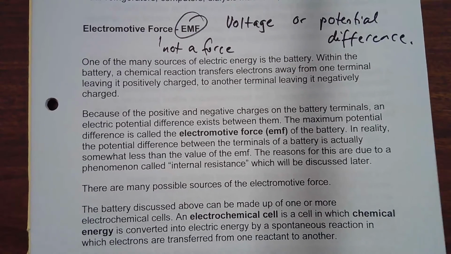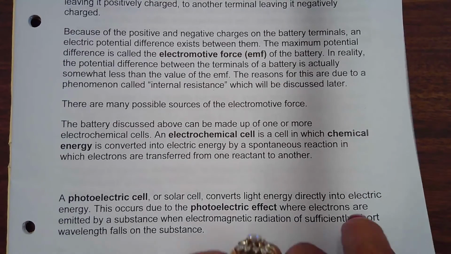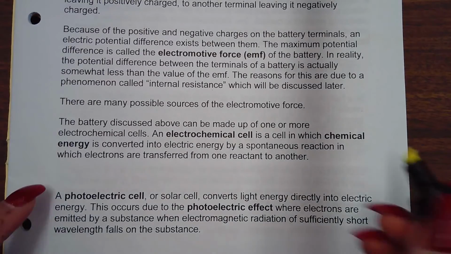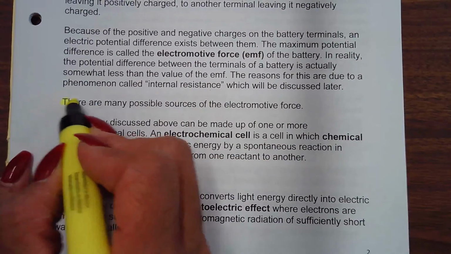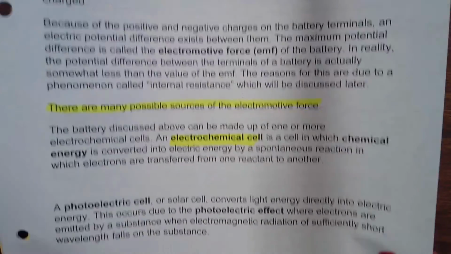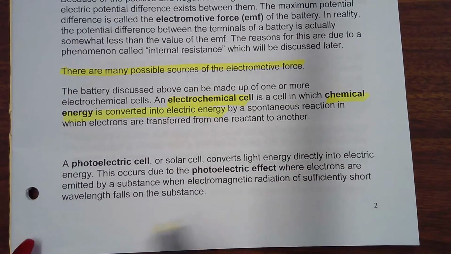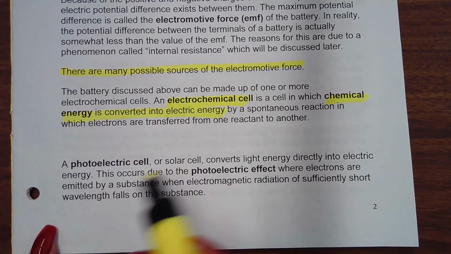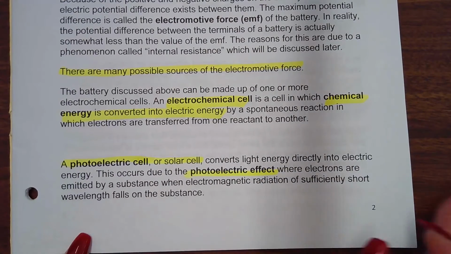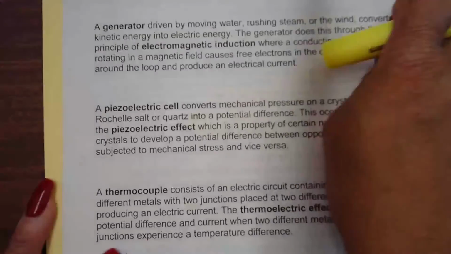There are many power sources that can power a circuit. Going through some of them, the possible sources of electromotive force: you can have an electrochemical cell, which is a battery, where chemical energy is converted to electrical energy by a spontaneous chemical reaction. You could have a photocell, which is a solar cell, using the photoelectric effect. And you can have a generator.